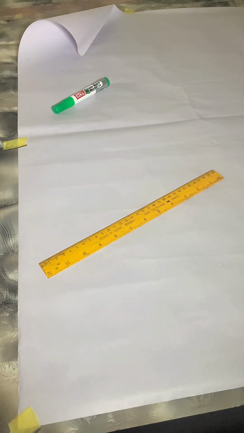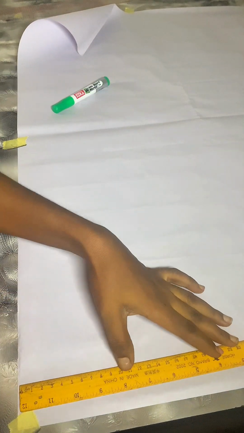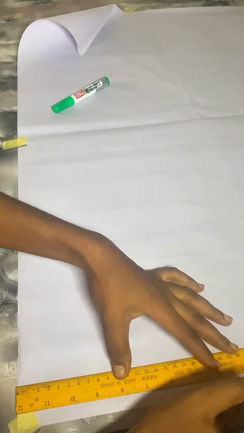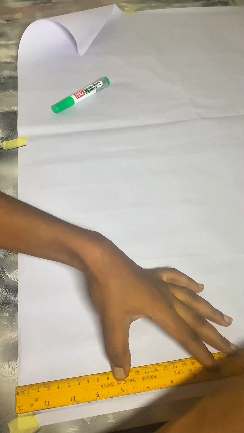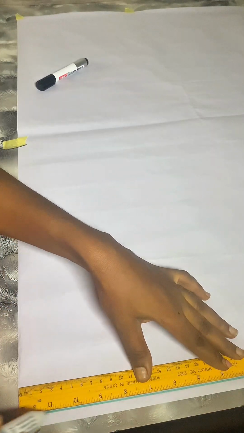First thing we're going to do is let's get our middle point.